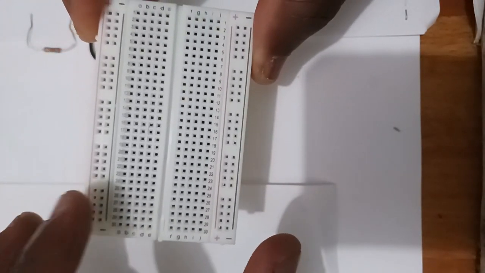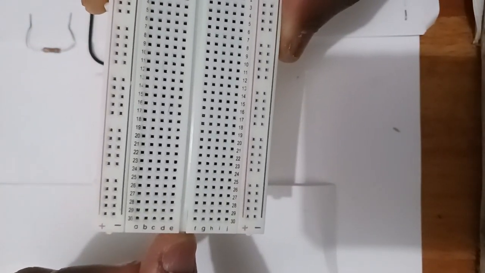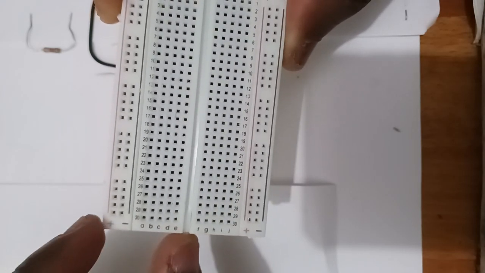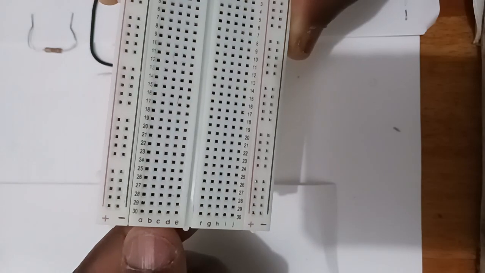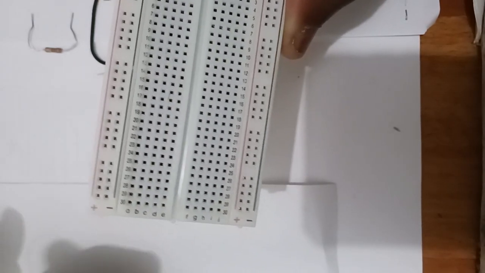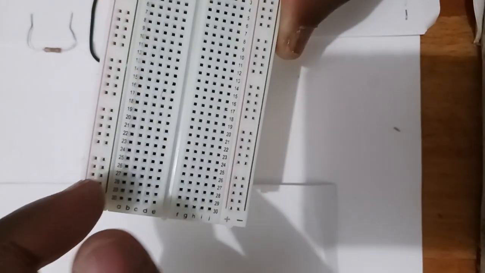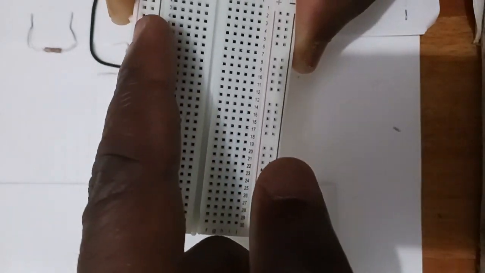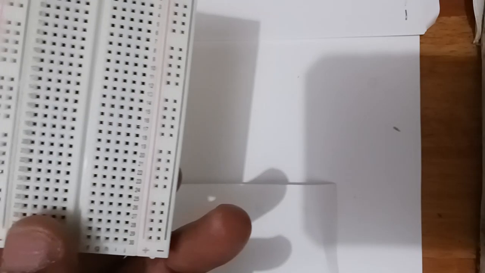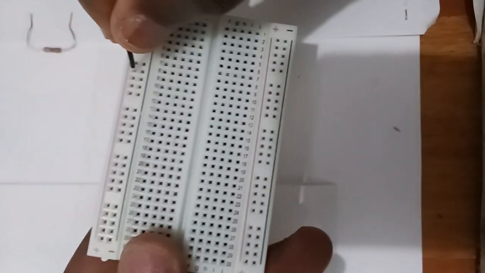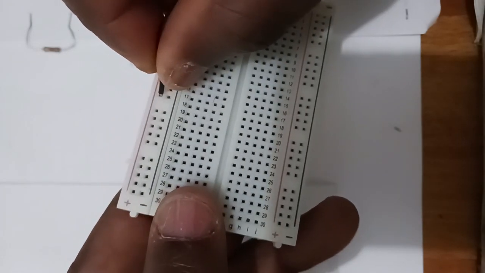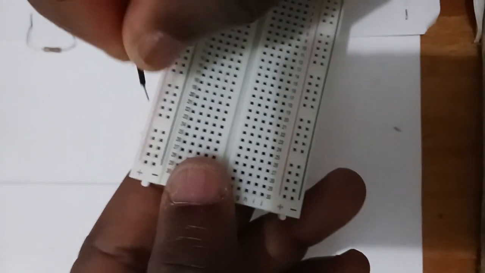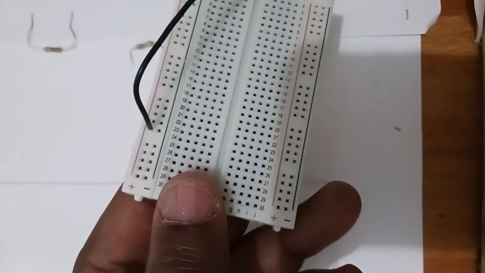Now looking at the breadboard, you'll notice that there's a positive sign there. The positive sign could just be for the positive terminal of a battery, and the negative sign could just be the negative terminal of a source. So right here, going down the line, you see that these are horizontal sections. The horizontal section simply means that if I make a connection here, it is the same thing as making a connection here, and it's the same thing as making a connection here.